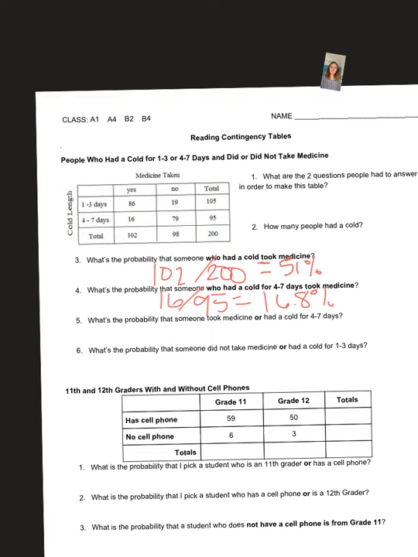Okay, so for the next question, we're looking at what's the probability that someone took medicine, that's this column, or they had a cold for 4 to 7 days. That's this column right here. Now, just like our probability rules before, the or part means that we're going to add two separate probabilities. So the probability that someone took medicine, we get from this number, 102 out of our 200. Or means add, so I put my little plus sign.